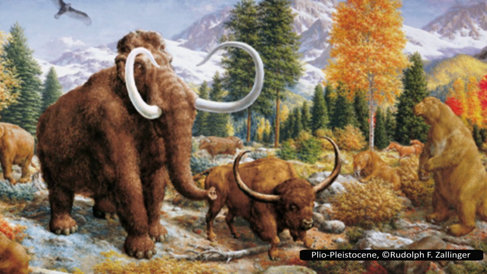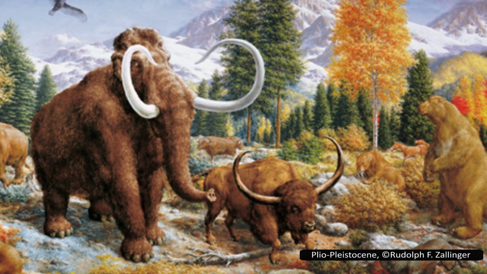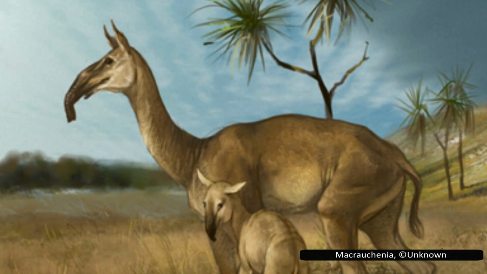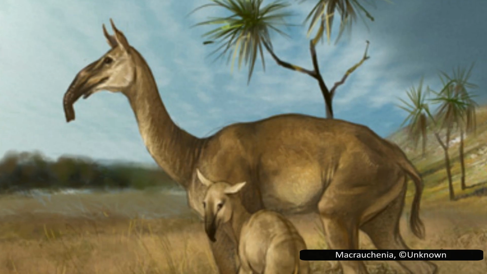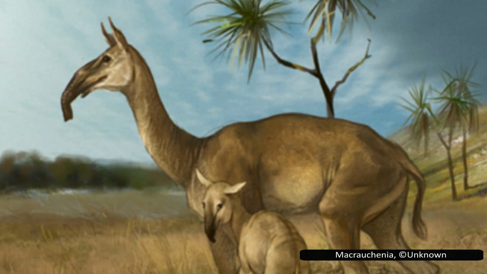Even in regions far from the glaciers, such as South America and Australia, ecosystems experienced ripple effects. South America, for example, saw changes in habitats as cooler, drier climates replaced some forests with grasslands and open woodlands. This shift favored grazing animals like camelids and influenced the evolution of native predators.